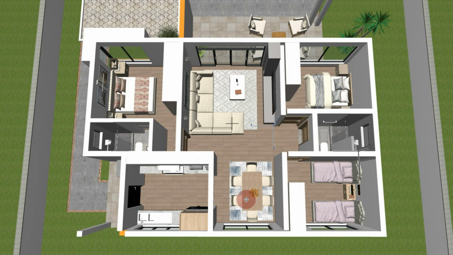And the fact that this house is rectangular in nature, it means that prefabrication can be an option. Modular design can be an option. Those are the best features of a simple rectangular structure.